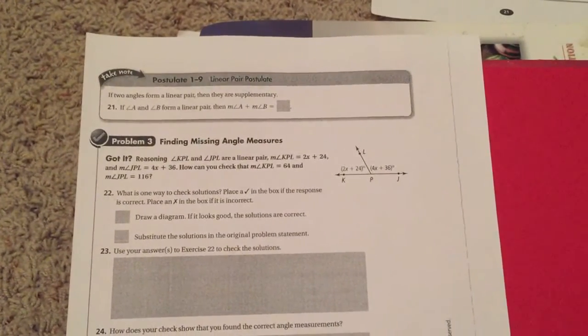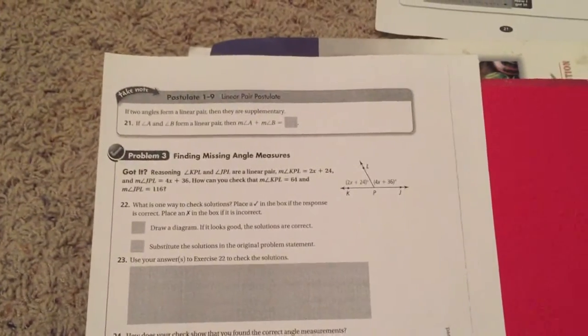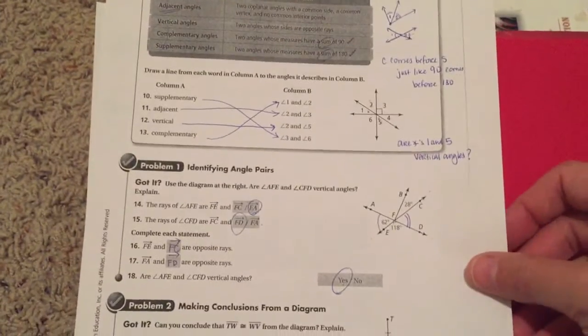Alrighty, we're back. I know our next video, our next little clip, is going to start on page 20. However, can you go back to page 19 real quick, which would have been the last video.